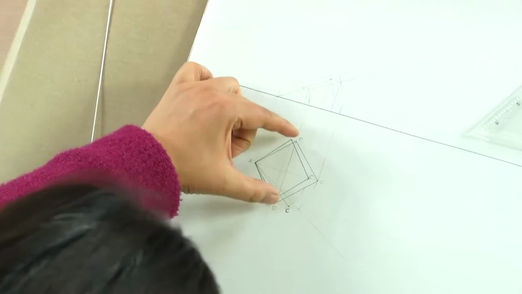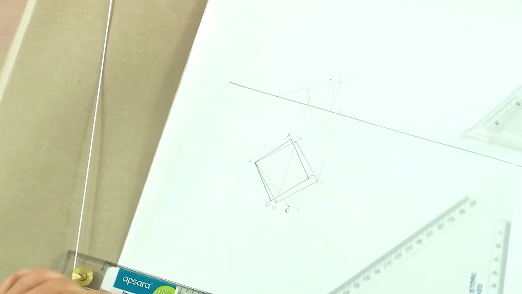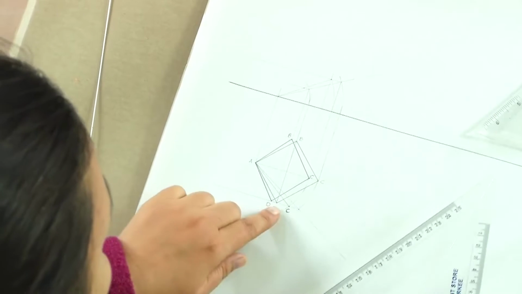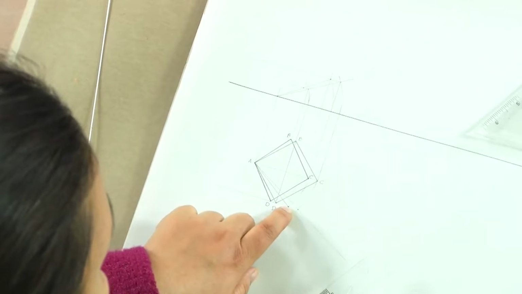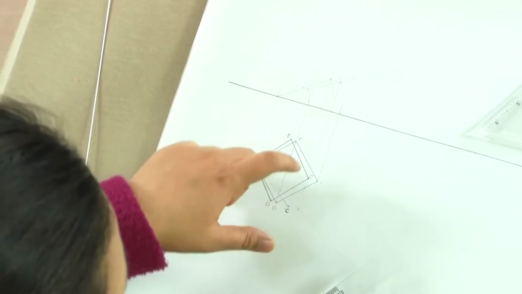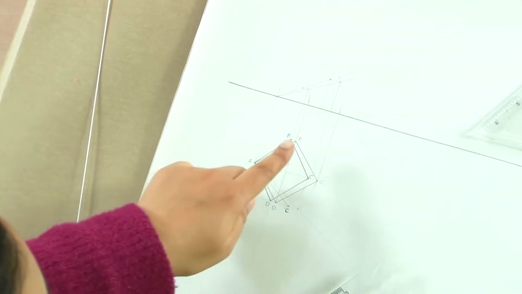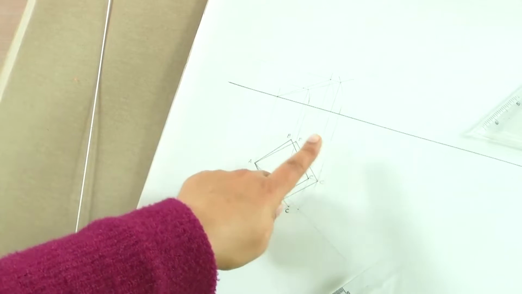So, what we still have is the true length of this diagonal BD, because it is still remaining parallel to HP. So, what do we draw? We have this AC and we have this diagonal BD, which is perpendicular to the AC. It is remaining perpendicular, or it is inclined by 60 degree.